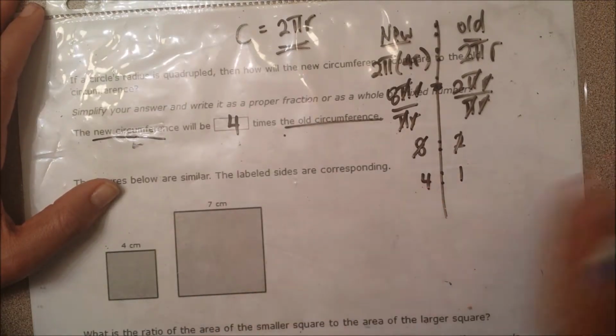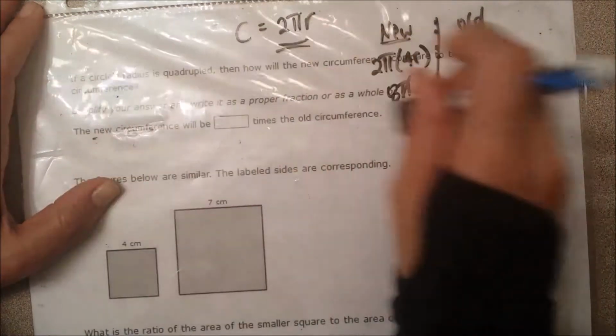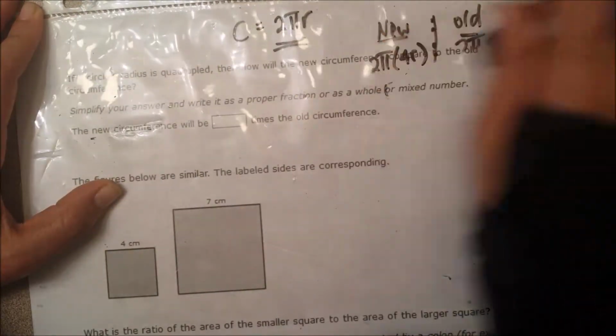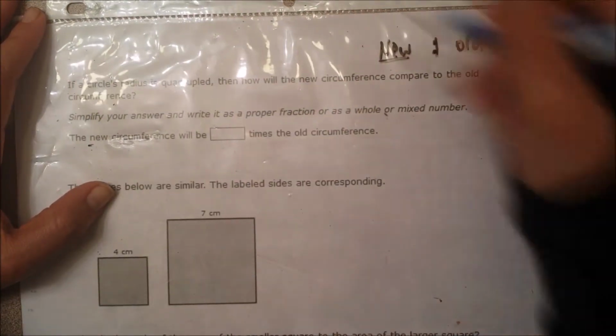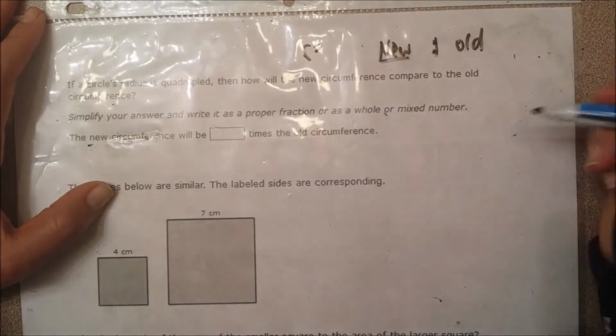Now, if that seemed a little confusing, see if you prefer this. So let's try this. Again, it's still new to old. Make up a number for r. So they don't tell you what the radius is. Make up a number. Since obviously I can't hear you, I'm going to pick a number for you. Okay, so let's say r is 4.